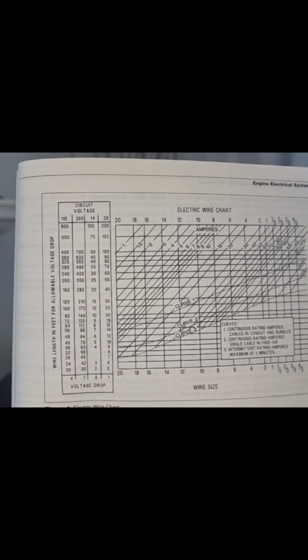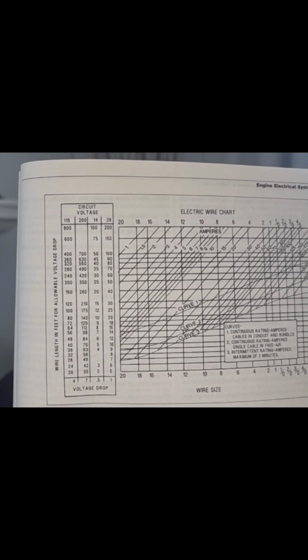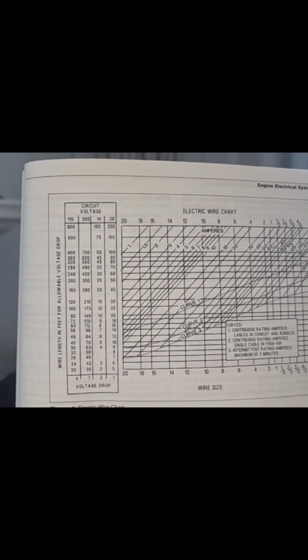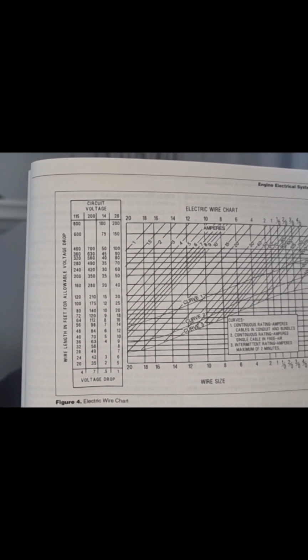Question. Refer to the figure. The following data concerning the installation of an electrical unit is known. Current requirements for continuous operation 11 amps, measured cable length 45 feet, system voltage 20 volts, do not exceed 1 volt drop. The cable is in conduit and bundles. What is the minimum size copper electrical cable that may be selected?